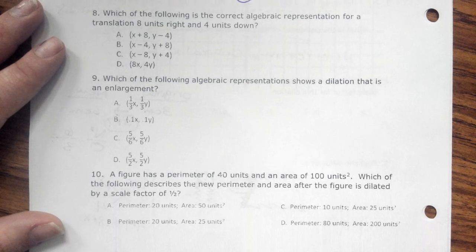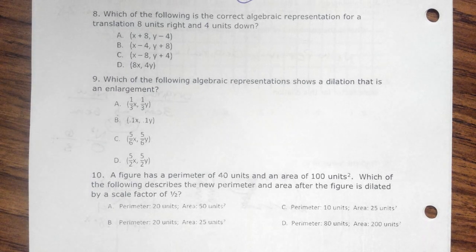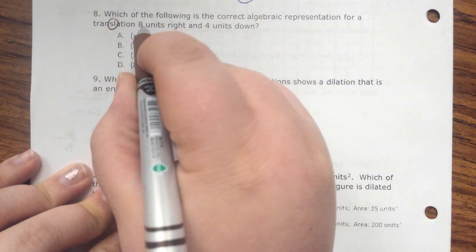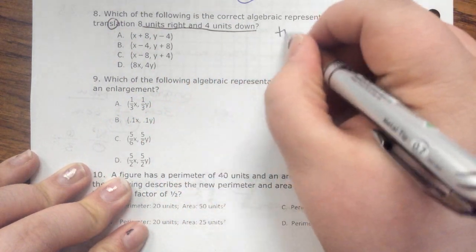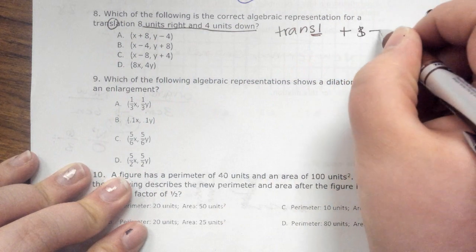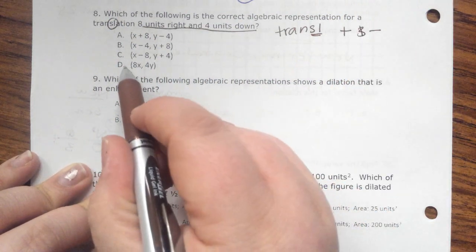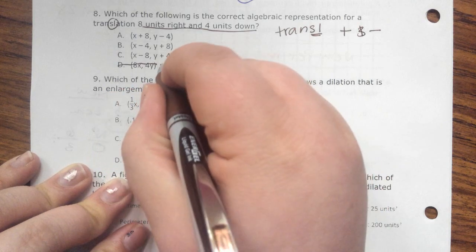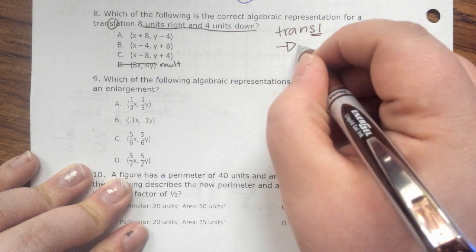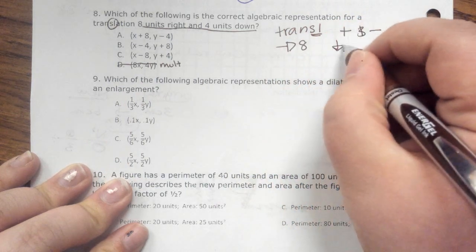Now we're into some transformation questions. So this is how things change. Number 8 says we've got a figure. We want to know the algebraic representation if it's a translation going 8 right and 4 down. It's a translation, which means I should use add and minus in my rule. So automatically I'm going to cross out D because this is multiplication. Now this is going 8 units to the right and 4 units down.